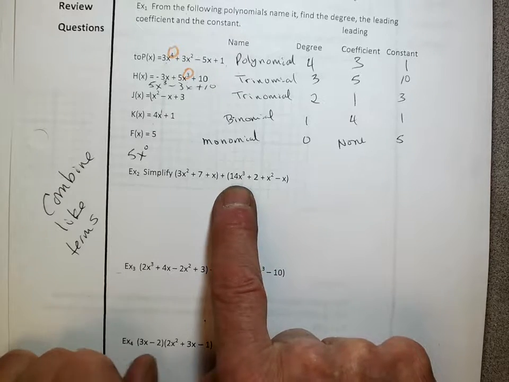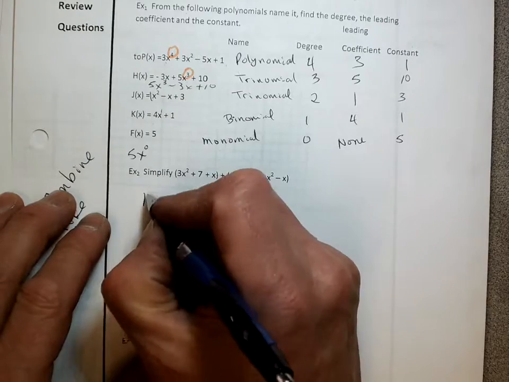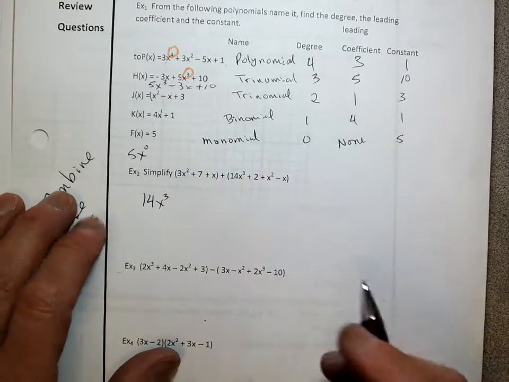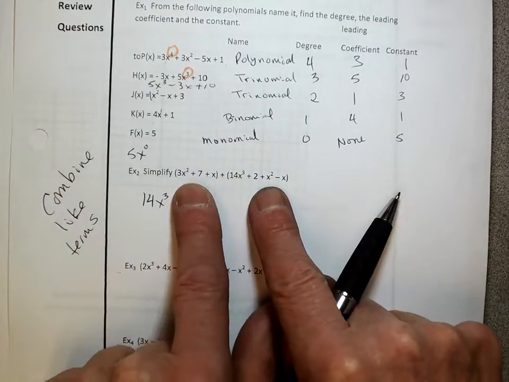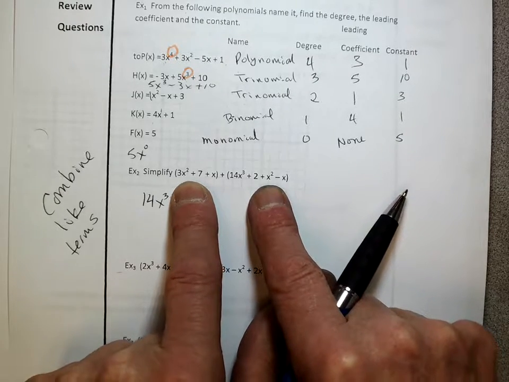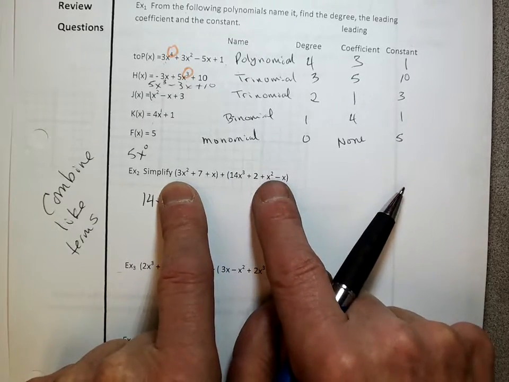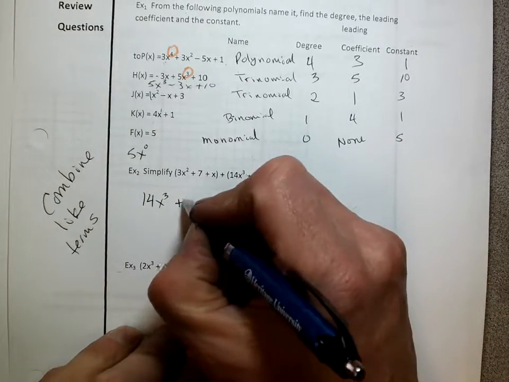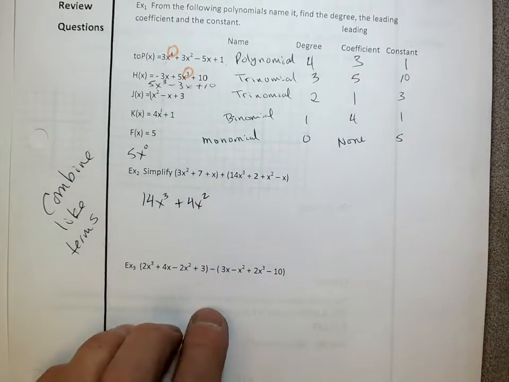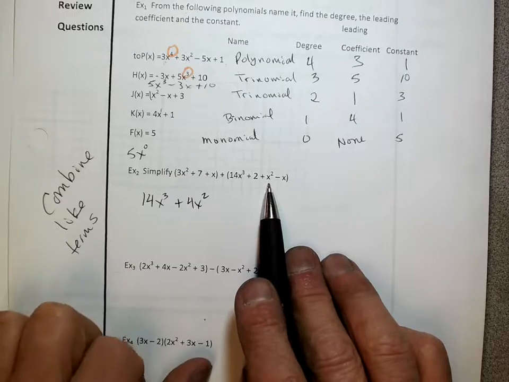Here's a 14x cubed. Are there any other x cubes to combine it with? No. So my answer is 14x cubed. I got a 3x squared and a 1x squared makes a 4x squared. Do not add an exponent. 3x squared and 1x squared makes a positive 4x squared, not x to the fourth. When you add terms, don't add exponents.